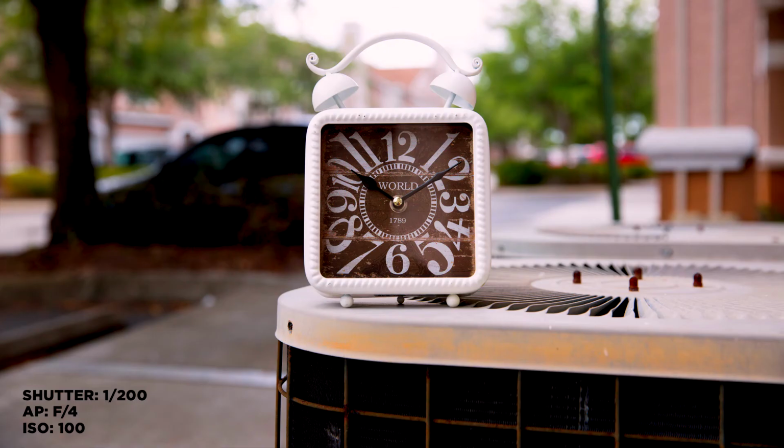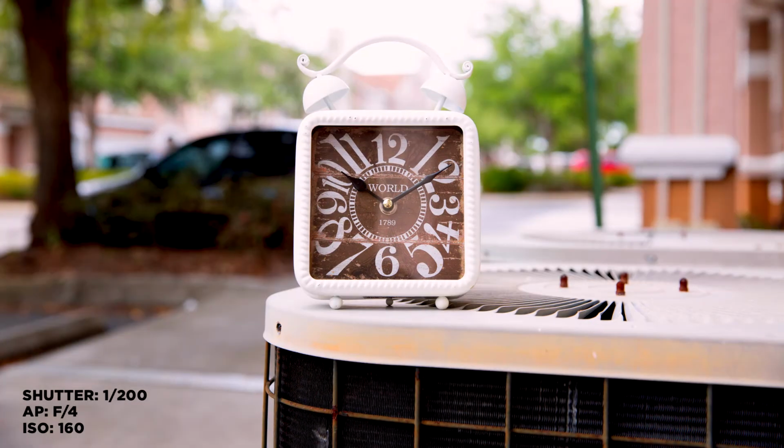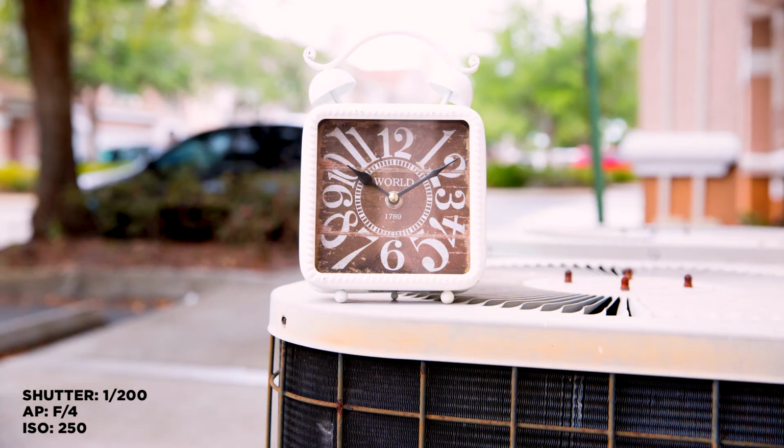So let's go back and reset the picture one more time. 1/200 is the shutter, aperture is at f4, ISO is at 100. And this time we're gonna adjust our ISO. 125, 160, 200, 250. It's really making the picture blown out, overexposed. But now you can see that with adjusting just those things by themselves, you're making changes to your photo.